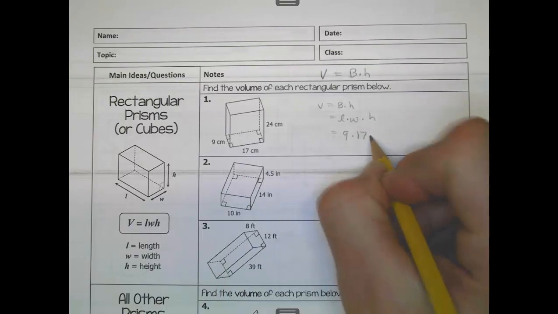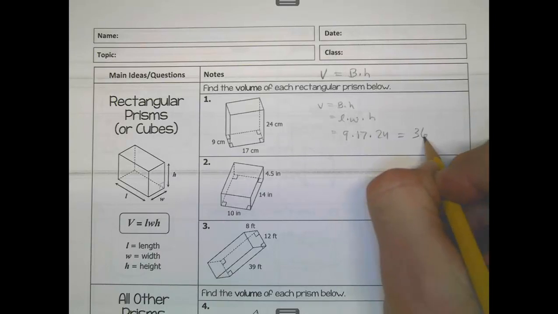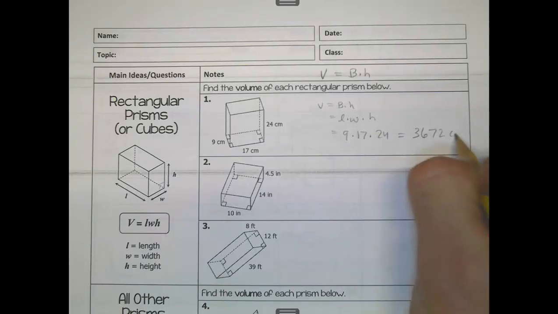9 times 17 times 24 gives you 3,672, and that's cubic centimeters because we're talking about volume.